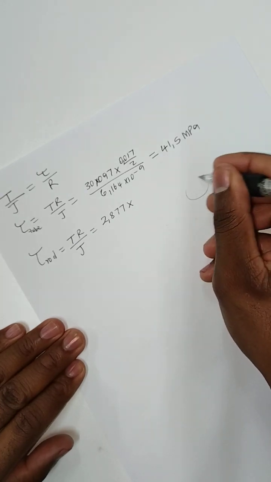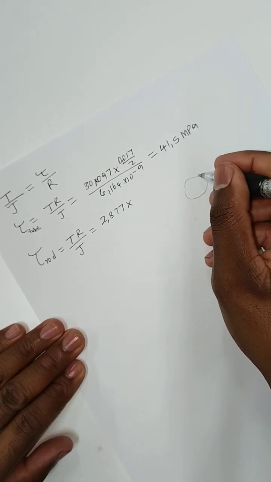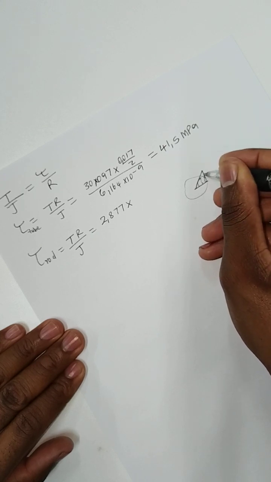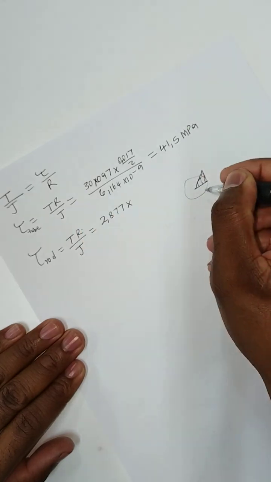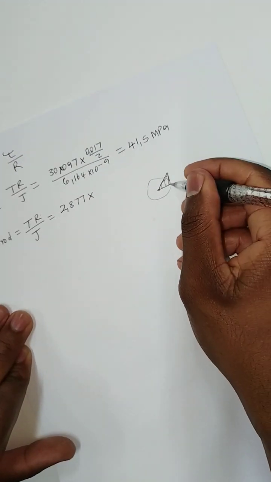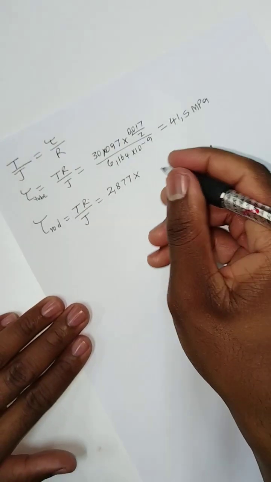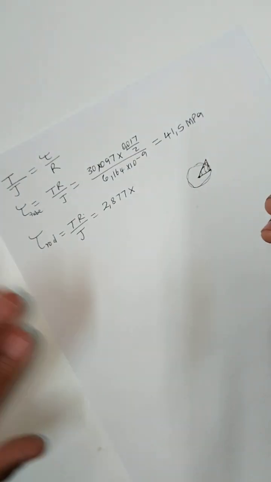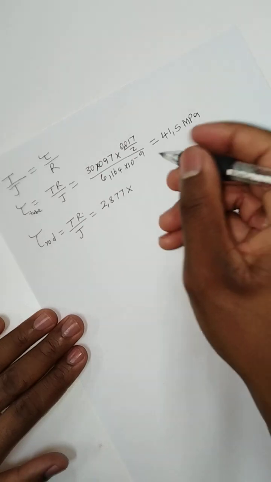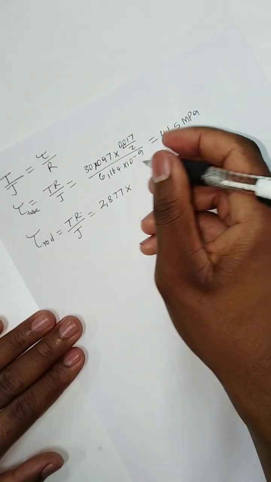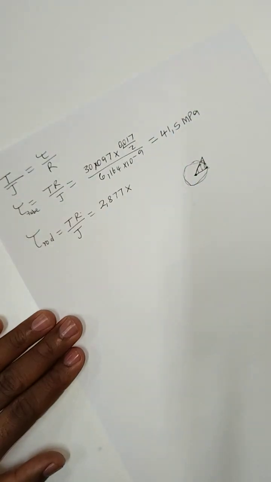So if you have a rod like this, the maximum shear stress will be here at the outer diameter. So use the distance from here to there, so use the diameter of the rod. Since we're looking for the shear stress in each material, use the distance from here to the diameter of the rod.